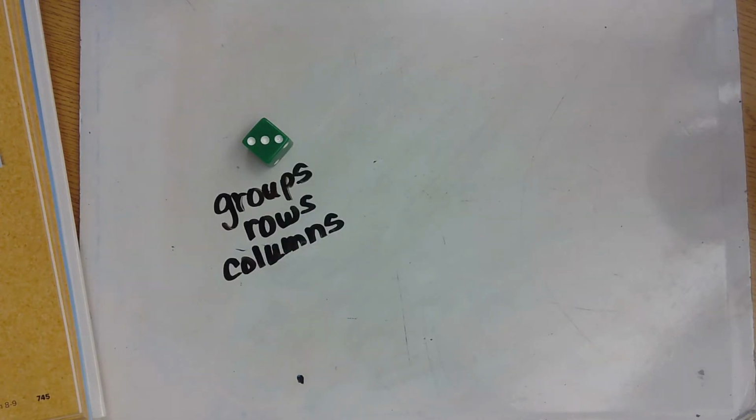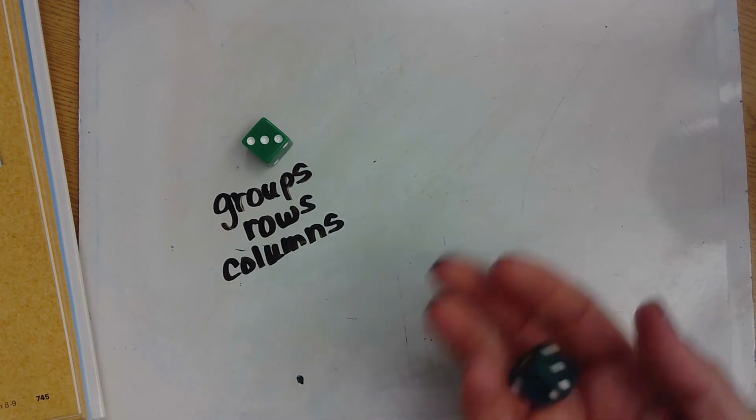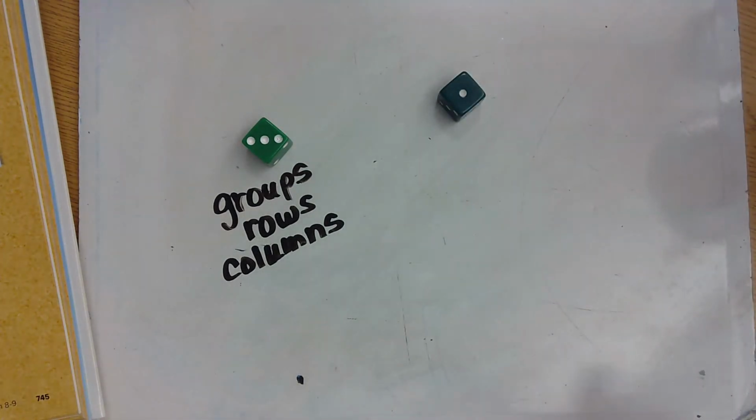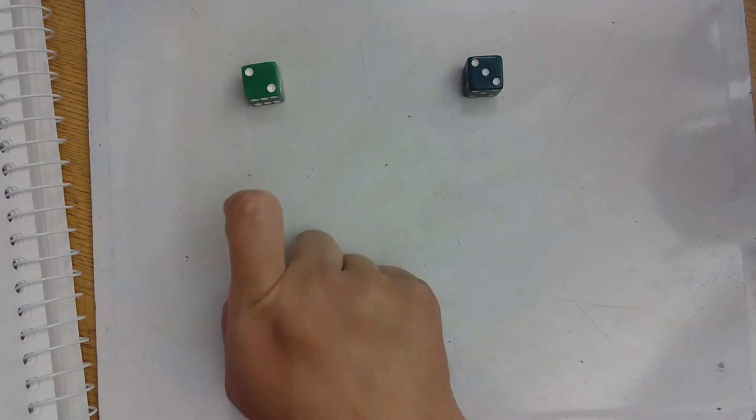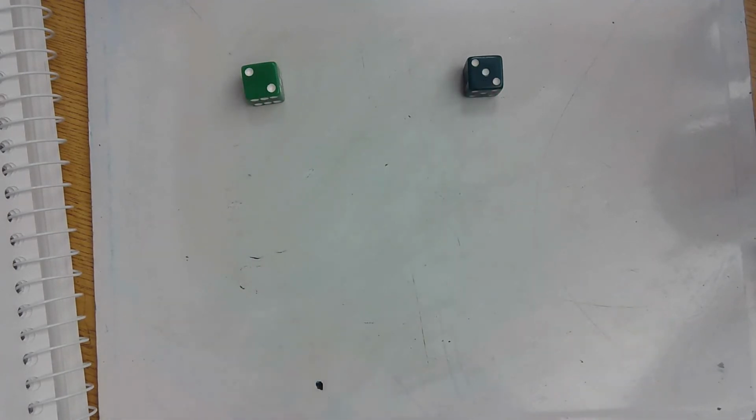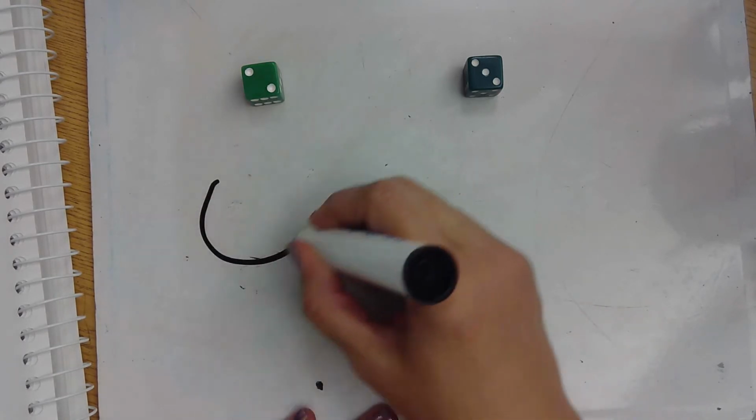Partner A is going to roll the die. I have a 3. This is the number of groups, rows, or columns. Partner B rolls the die. That's a 1. And this is the number in each group, row, or column. So, for example, if partner A rolls a 2 and partner B rolls a 3, partner A is going to make 2 groups of 3.